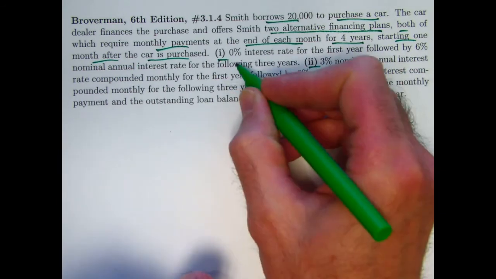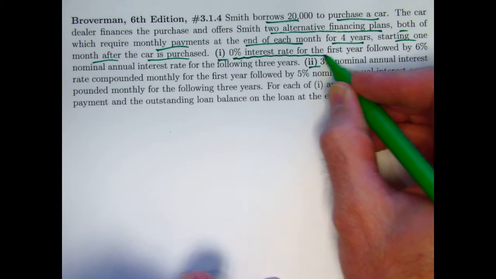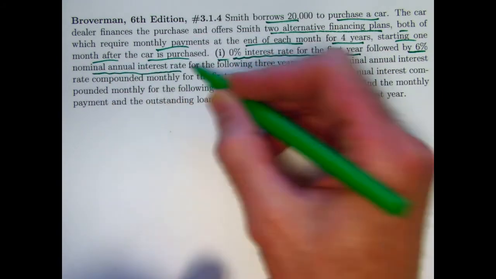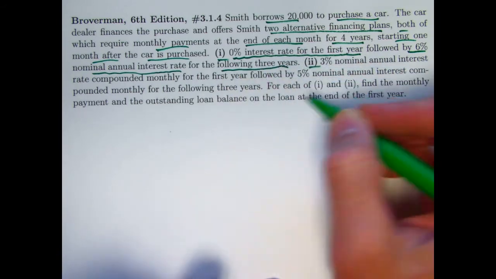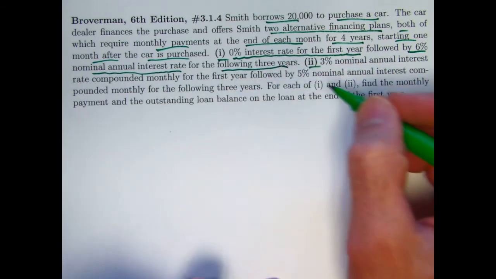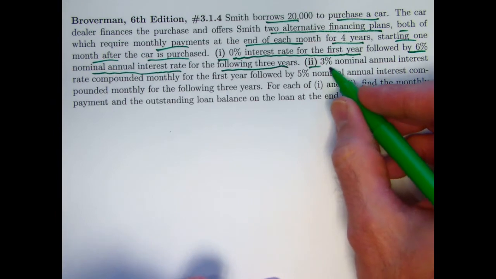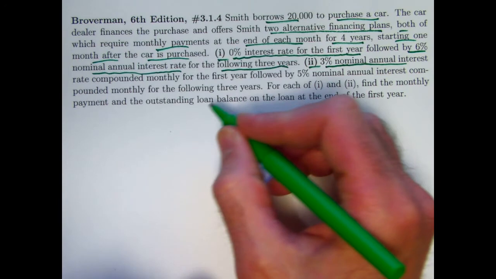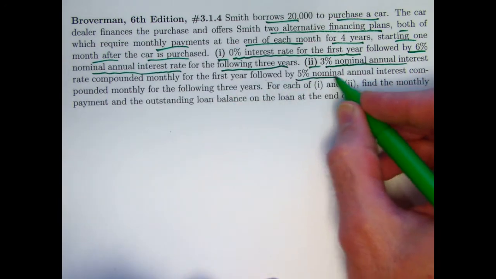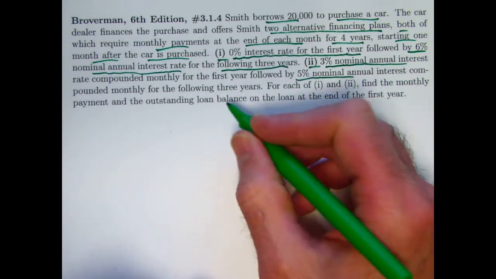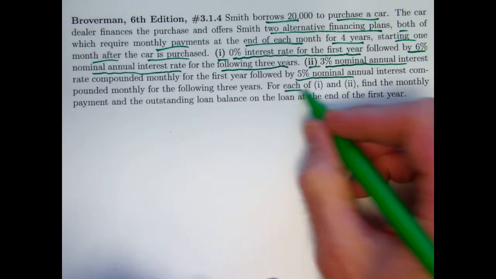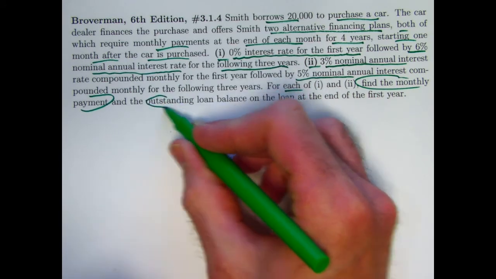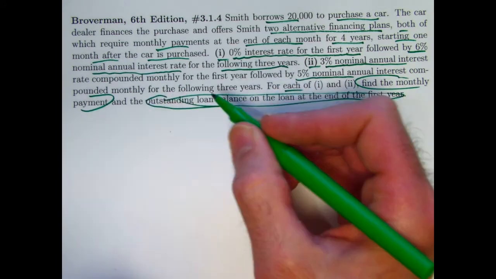All right, two options. The first option has a 0% interest rate for the first year, followed by a 6% nominal annual interest rate for the following 3 years. It would be compounded monthly, even though it doesn't say so. In option 2, you've got a 3% interest rate for the first year, compounded monthly, followed by a 5% nominal interest rate, compounded monthly, for the following 3 years. For each of 1 and 2, find the monthly payment and also find the outstanding loan balance at the end of the first year.